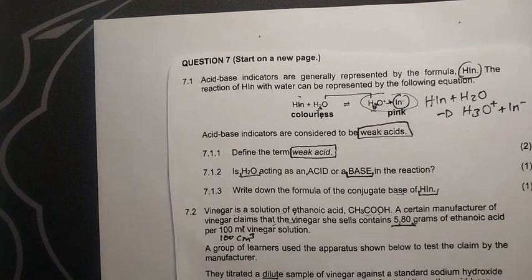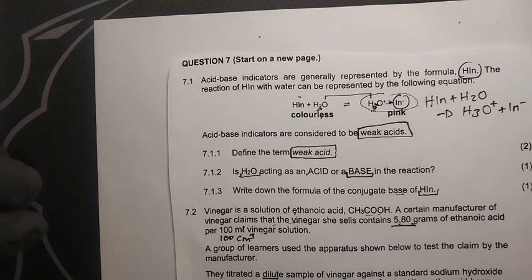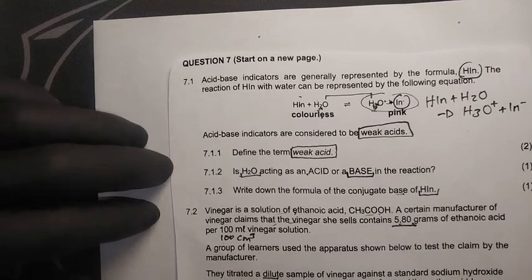A weak acid, an acid normally ionizes, it doesn't fully dissociate when you put it inside the water. So a weak acid is a substance that ionizes incompletely or partially when dissolved in water. Or you can simply say it produces a low concentration of hydronium ions. So it's up to you how you want to explain this.